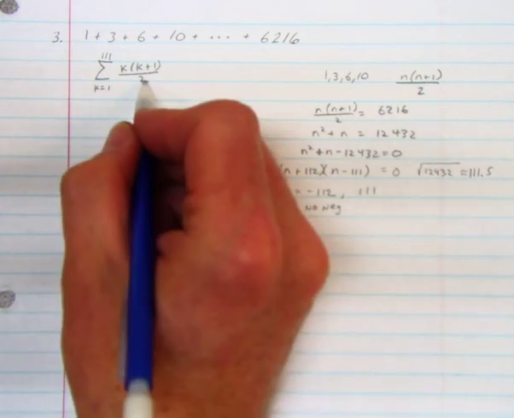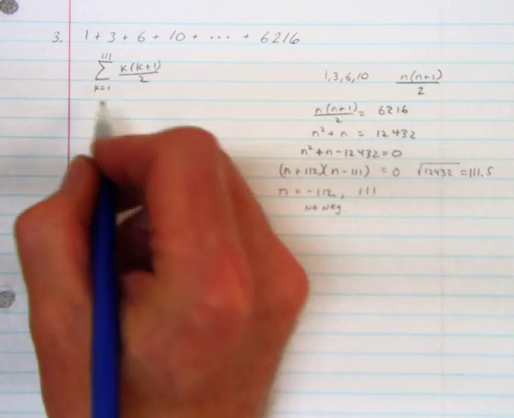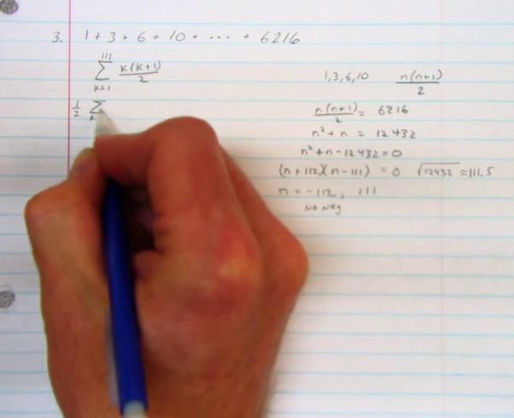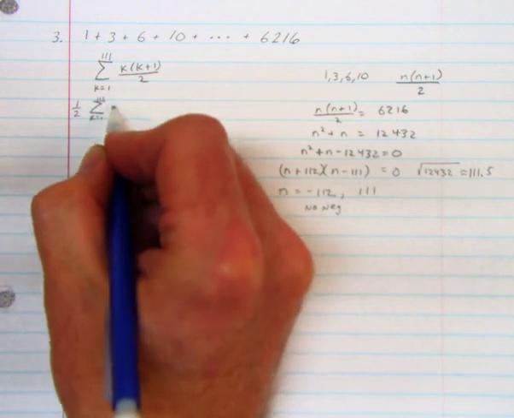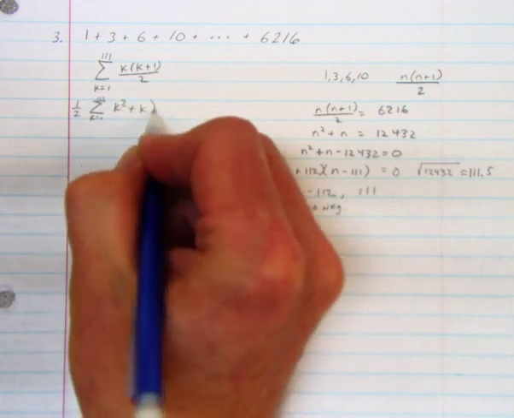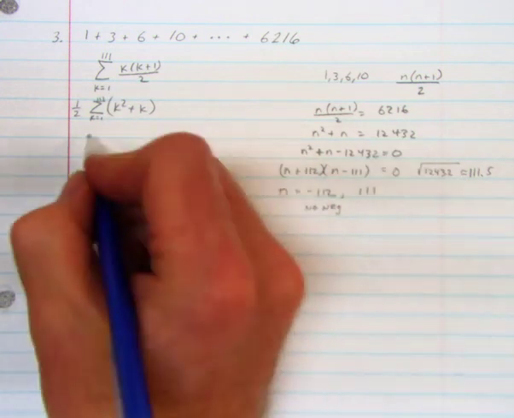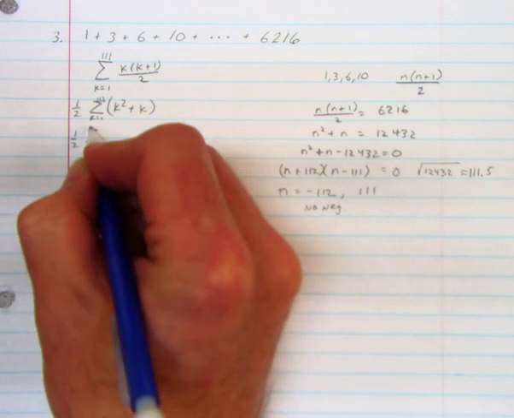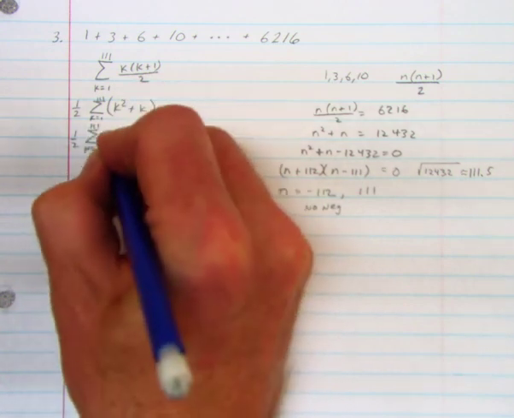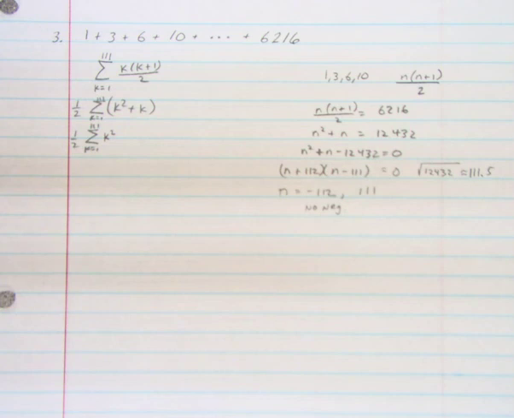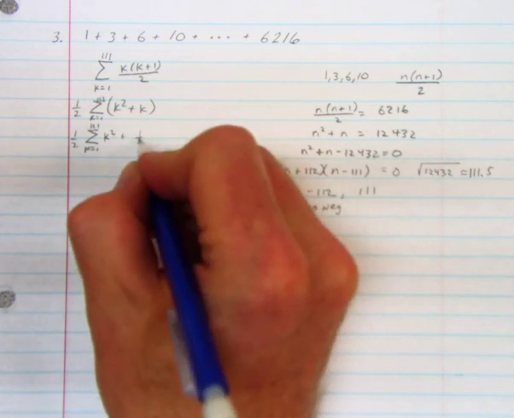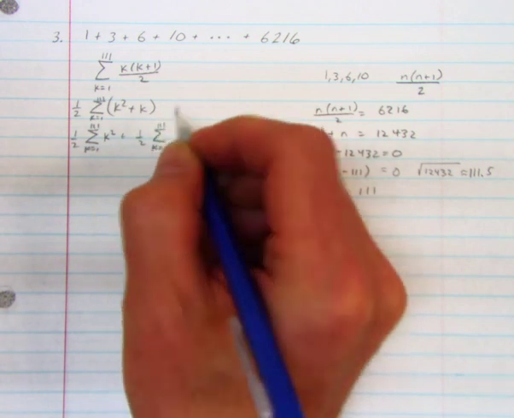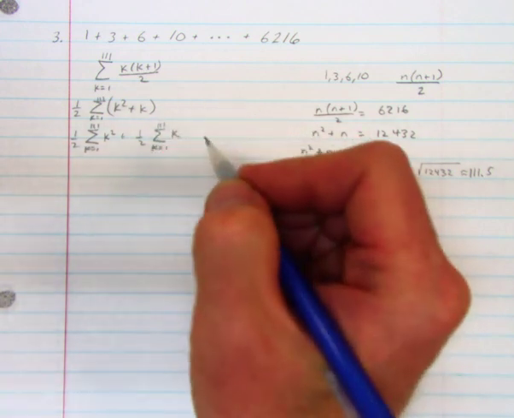Now let's factor out this 2, which is actually a 1/2 since it's on the bottom. So we'll have 1/2 times the sum from k equals 1 to 111, and I'll just multiply that out, k squared plus k. Let's break that up. So we'll have 1/2 times the sum from k equals 1 to 111 of k squared plus 1/2 times the sum from k equals 1 to 111 of k.